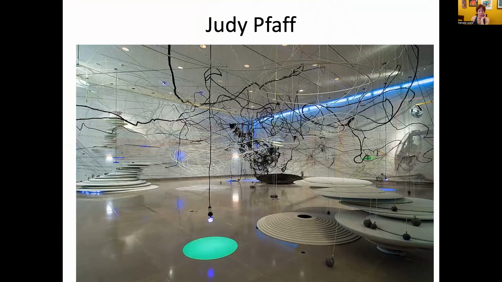Judy Pfaff, this is an installation. So it looks like a scribble drawing, but it's in three dimensions because you walk in and those are all wires and ropes of different widths and different colors that she's exuberantly arranged along with these discs and these weighted balls and lights in this space. So it's kind of like walking into an abstract drawing.